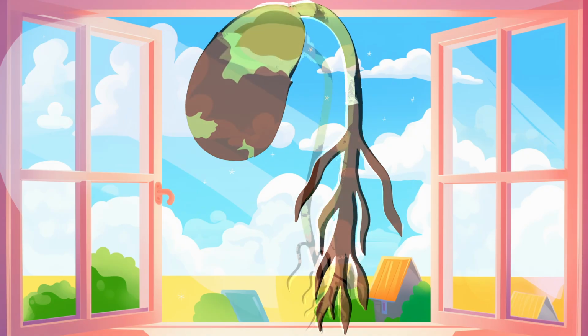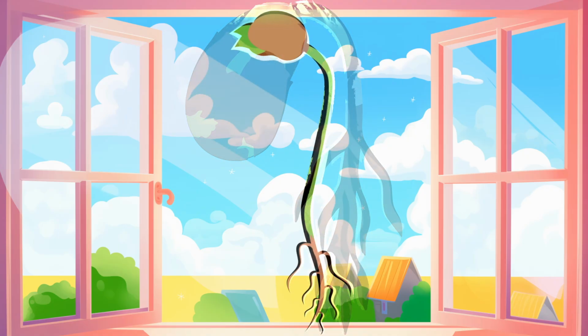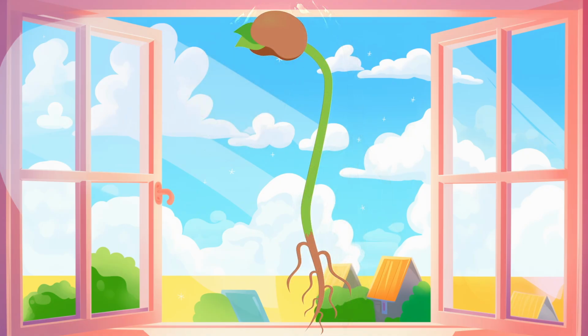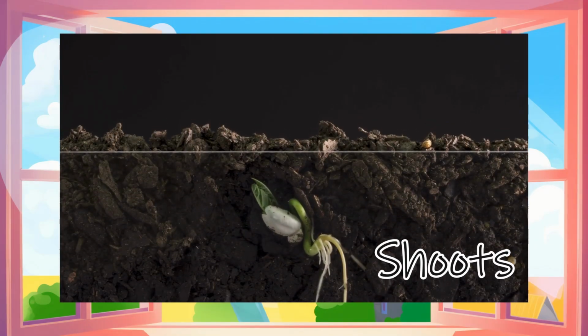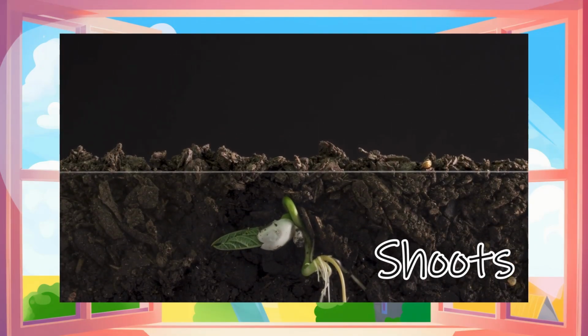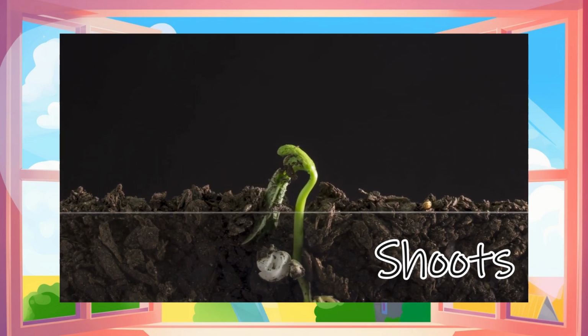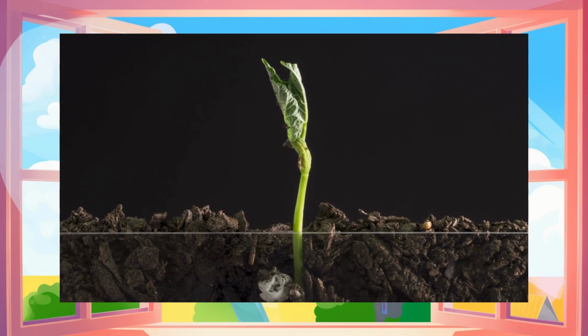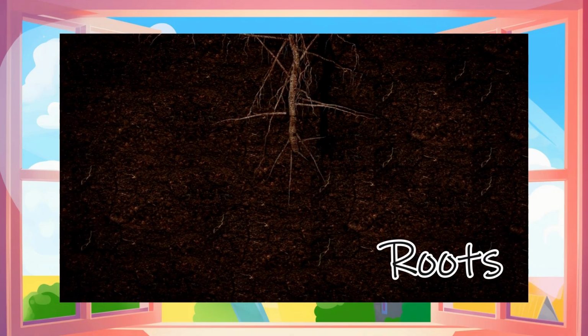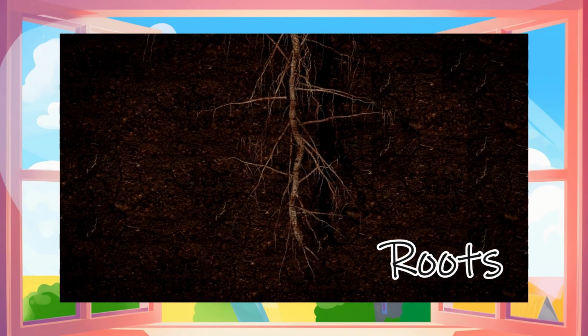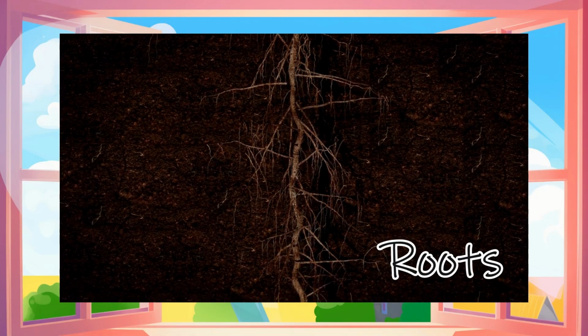As it does this, the embryo begins to grow up towards the surface as well as downward, further into the ground. The plant's upward growth is called shoots. It is growing up in the search of sunlight, which the plant needs to grow. The plant's downward growth are called roots. These spread out below the seed in the search for water and nutrients, which the plants also need to grow.